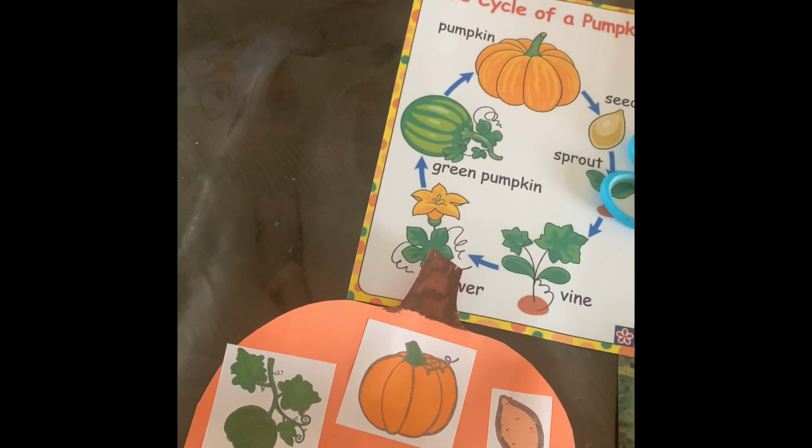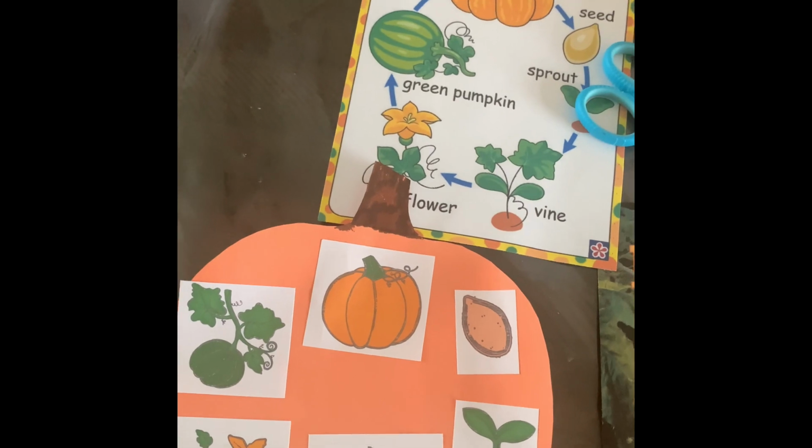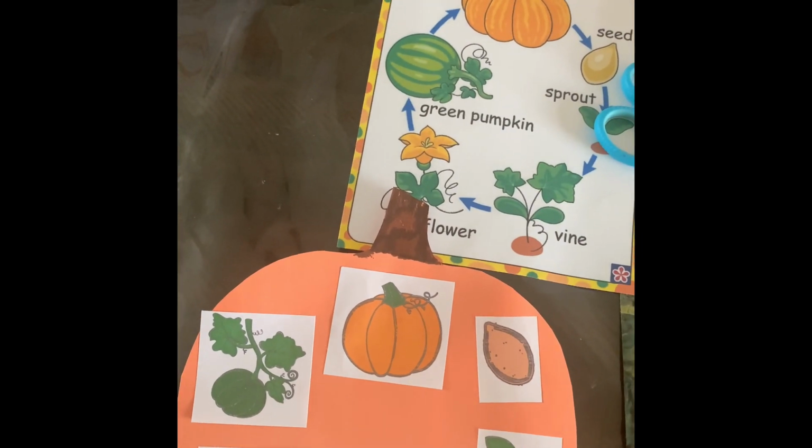And next they'll get this pumpkin that they'll actually cut out on their own. And then they'll cut out each section and they'll glue it onto their pumpkin, and then they can decorate the pumpkin and be as creative as they want.